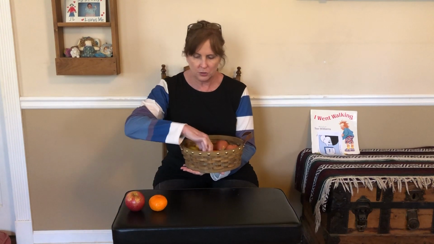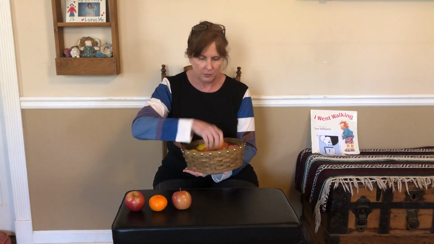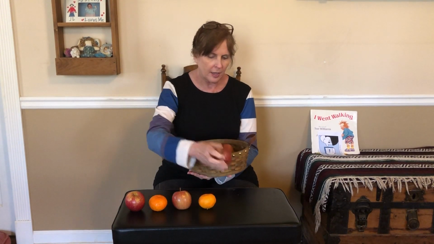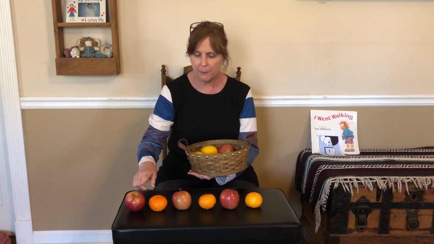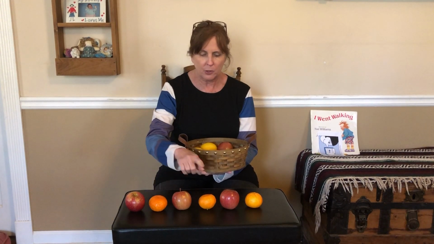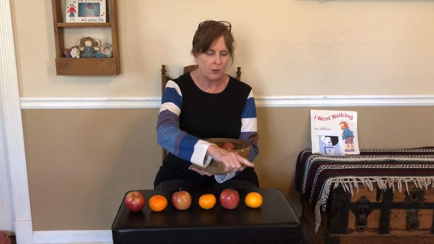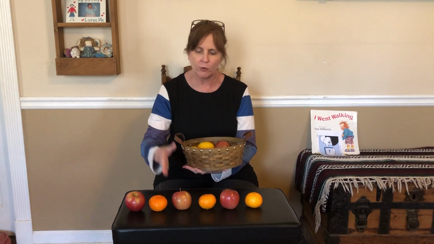I have some fruit I found in my kitchen. Watch as I make a pattern. Apple, orange, apple, orange, apple. Do you know what's coming next? I bet you do. Orange. Apple, orange, apple, orange, apple, orange. It repeats itself over and over again, the same thing.